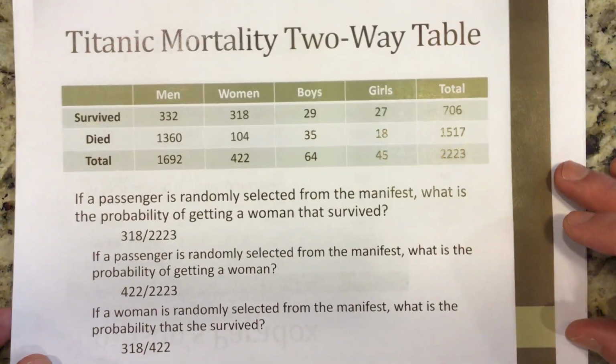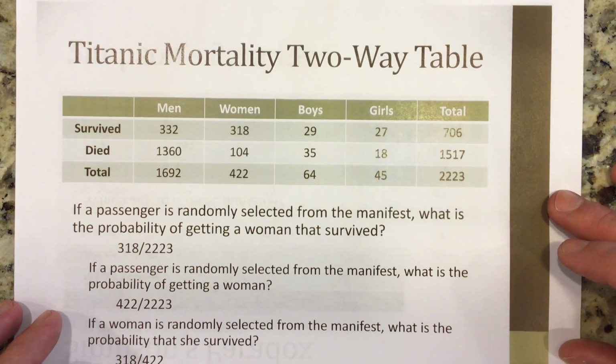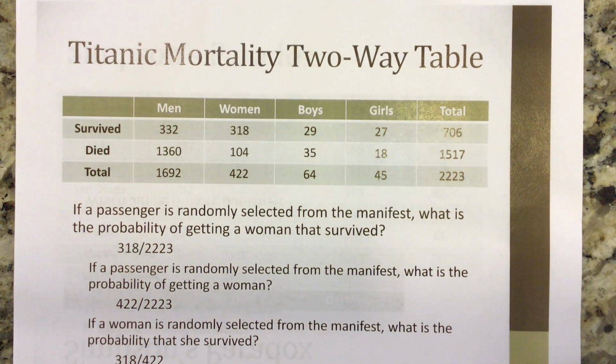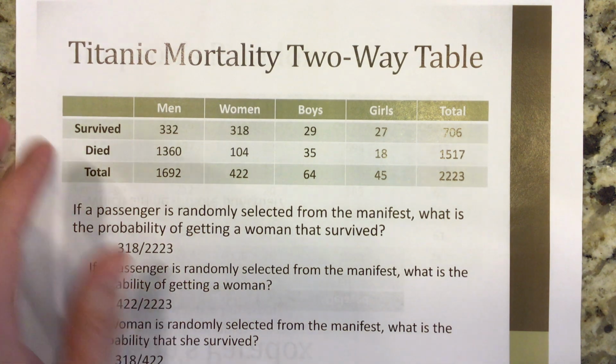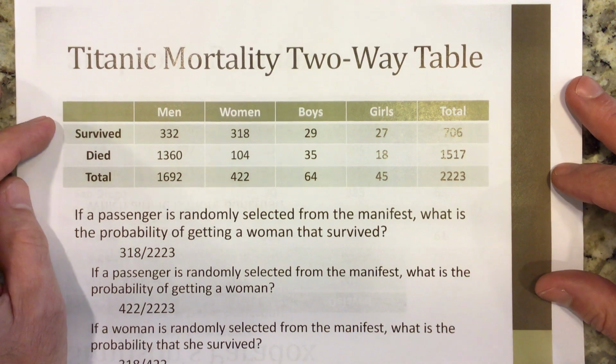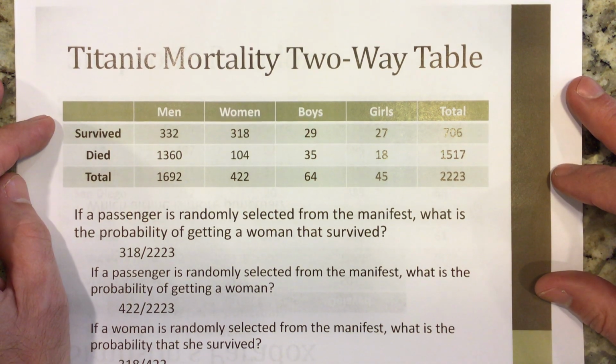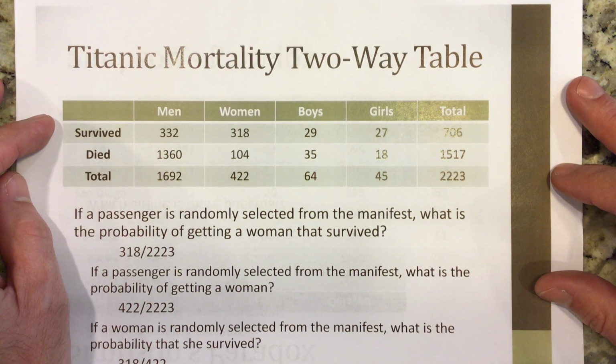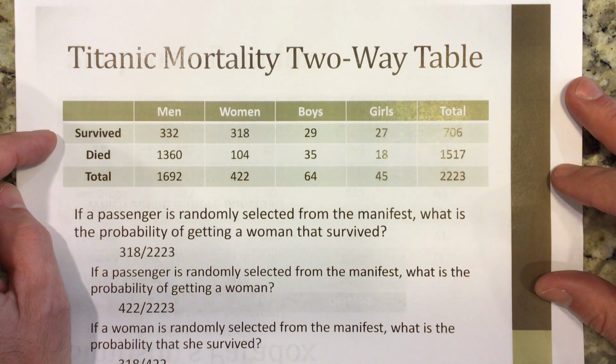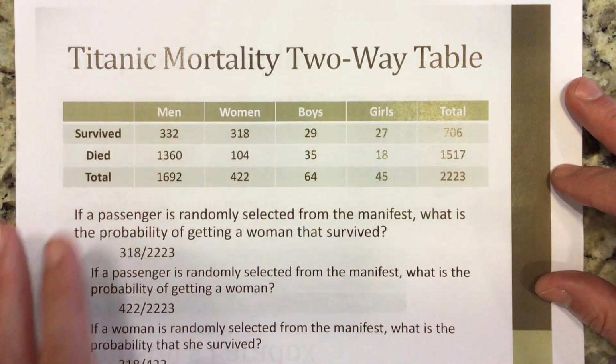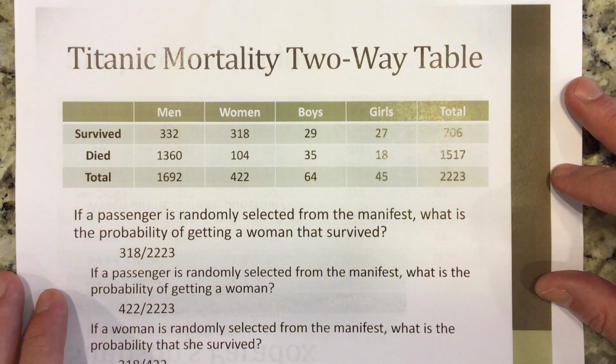Okay, while we're here, I just wanted to point out some questions that students will struggle with sometimes. If you are asked to analyze this two-way table, how would you do it? What would you be comparing? So pause the video and think about that for a moment. If you were asked to analyze this two-way table, how do you compare the different variables?